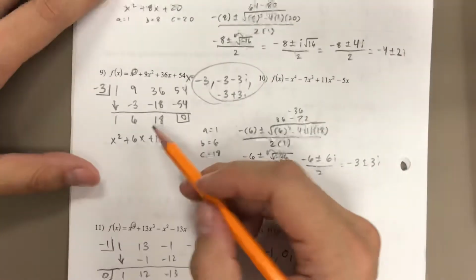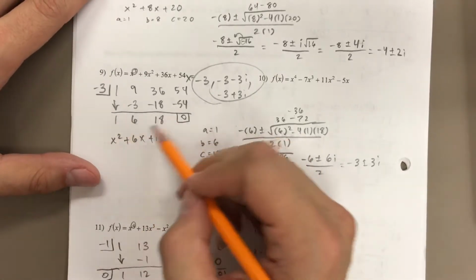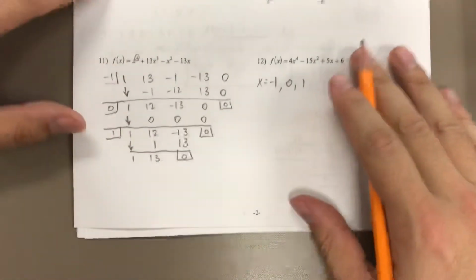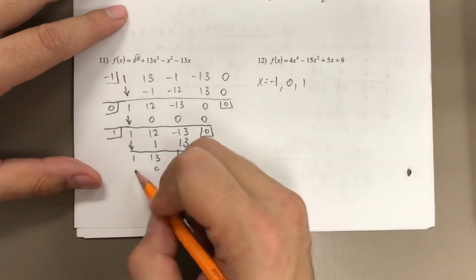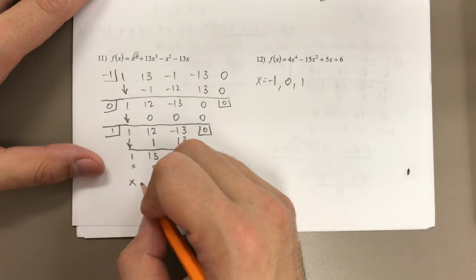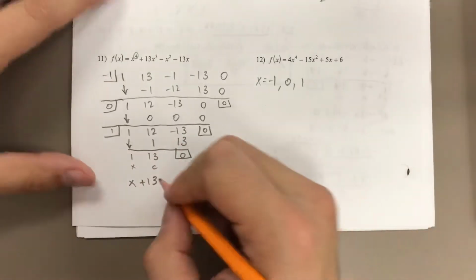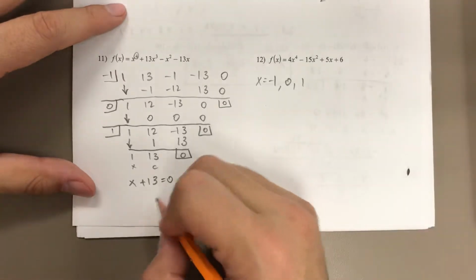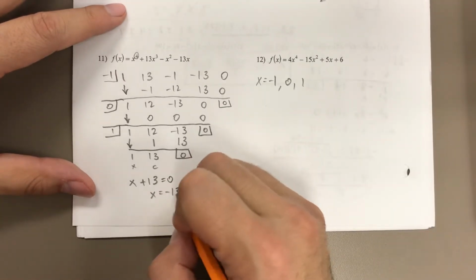Well, we kind of do the same thing that we did over here, where we write out the polynomial that we have, we set it equal to 0, and solve for it. Let's see what we have. So this is the constant, this is the x. So all we have is just 1x plus 13, that's it. So we set it equal to 0 and solve it. So how do you solve that one? You just subtract 13 from both sides, and you get your last zero, negative 13.